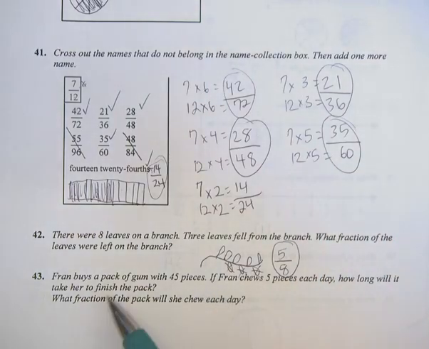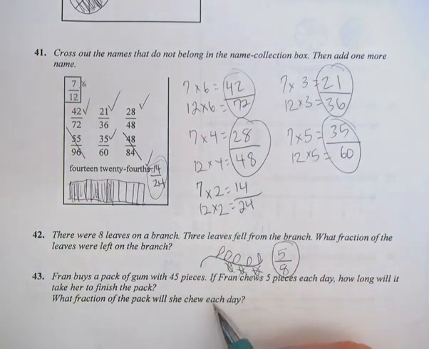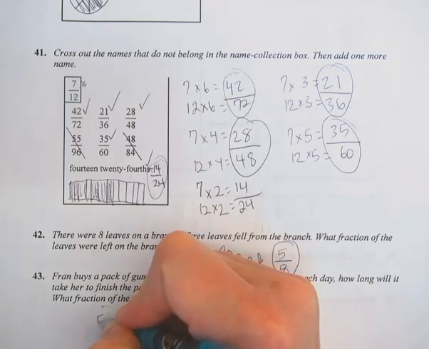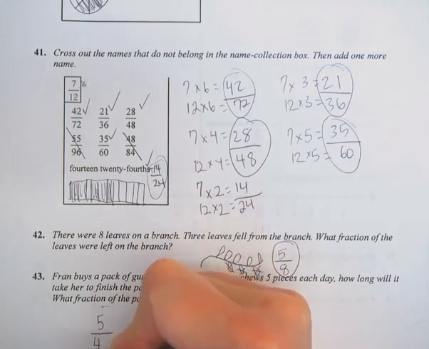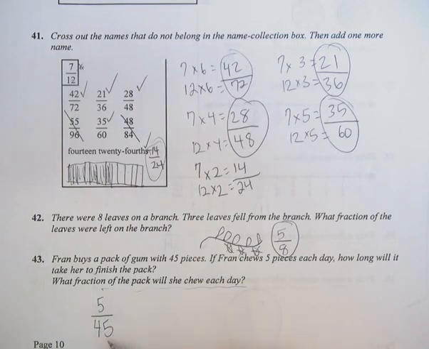Next, Fran buys a pack of gum with 45 pieces. If Fran chews 5 pieces each day, how long will it take her to finish the pack? What fraction of the pack will she chew each day? So there's 2 questions here. I'm going to answer this one first. What fraction of the pack will she chew each day? So if she chews 5 pieces a day, that's 5 pieces out of 45. You can say that she chews this much each day, 5/45.